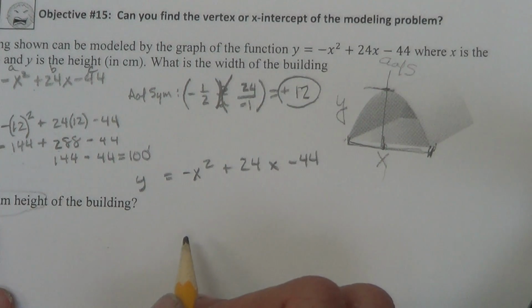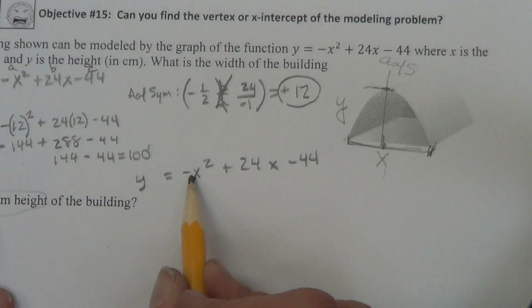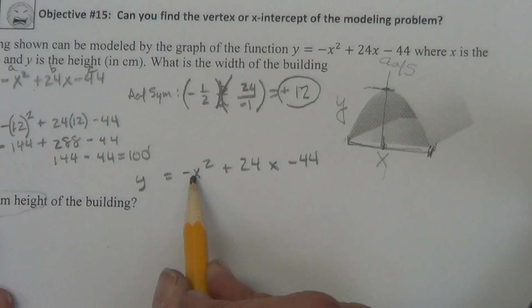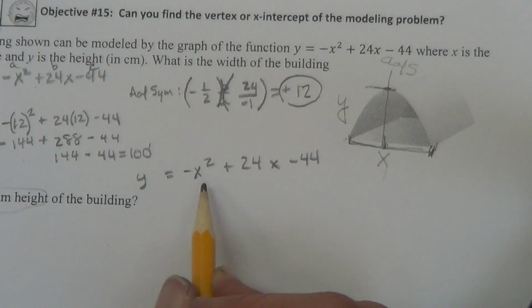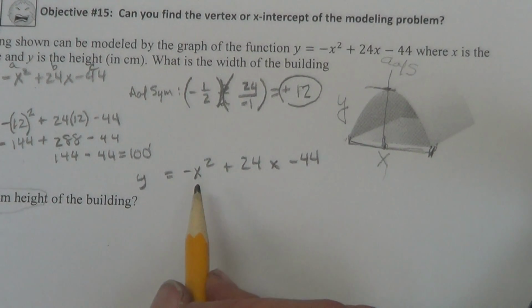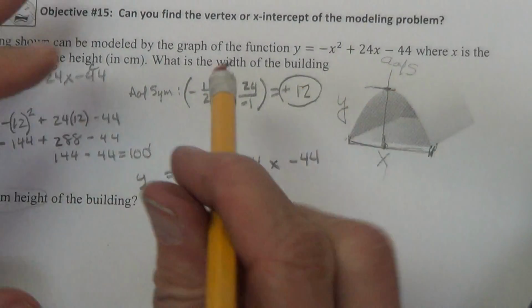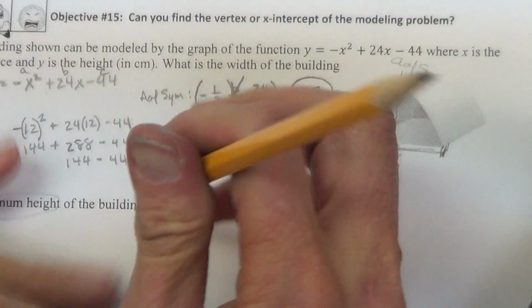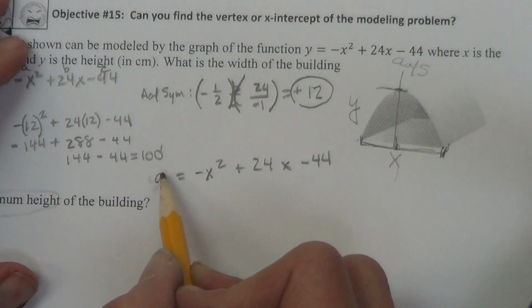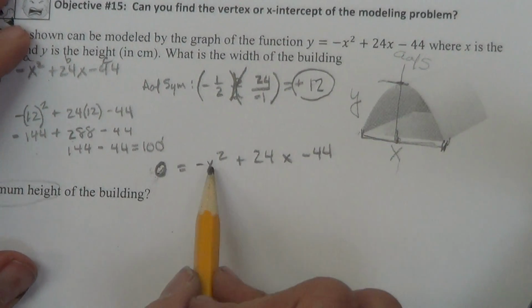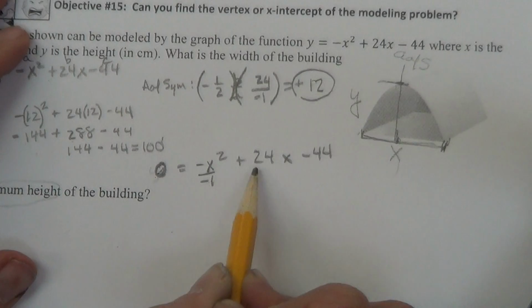And now we want to get rid of that negative 1 off the front end of that. So first thing, finding our x-intercepts, the y is going to be 0 because we're at ground level. So now divide everything by negative 1.